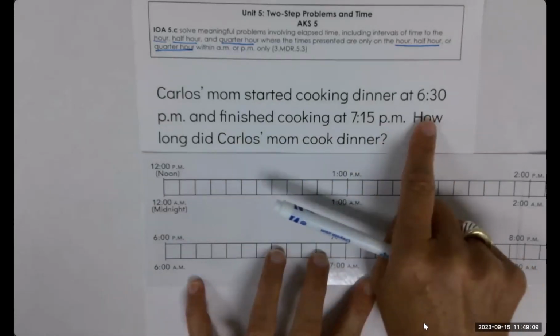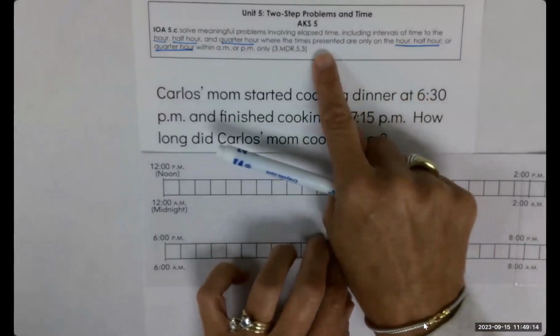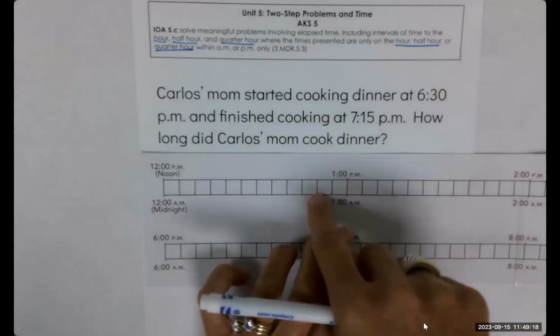I do want to go back and highlight for you, again, making a point about times presented in our real world problems are only on the hour, half hour, and quarter hour.